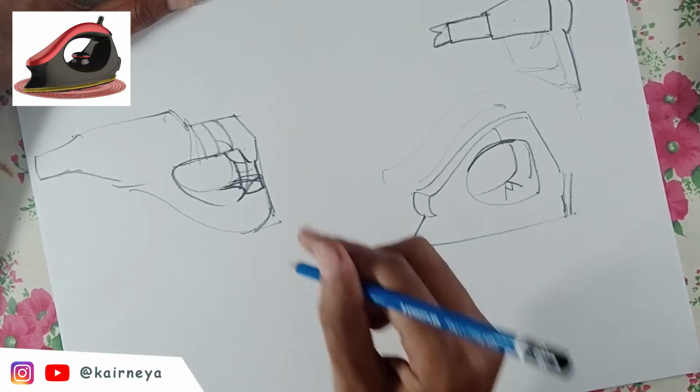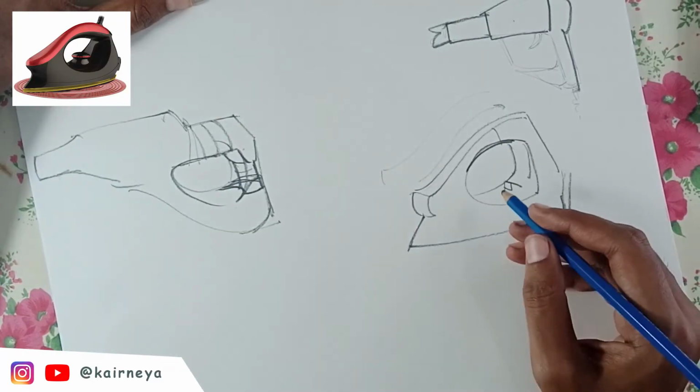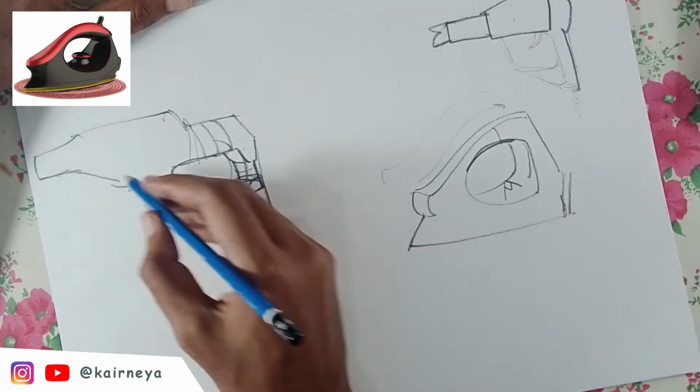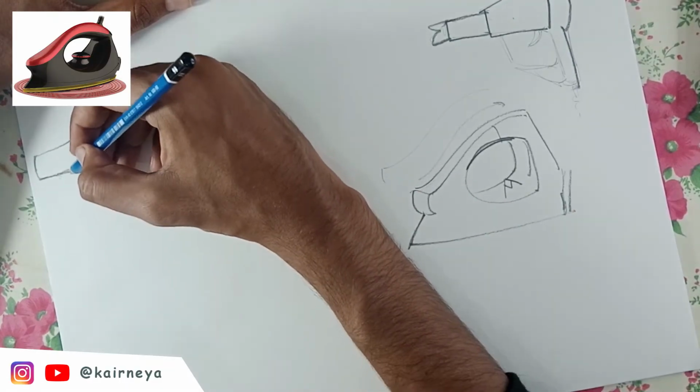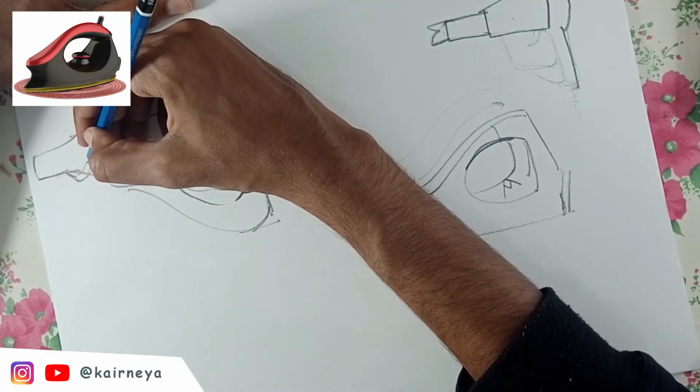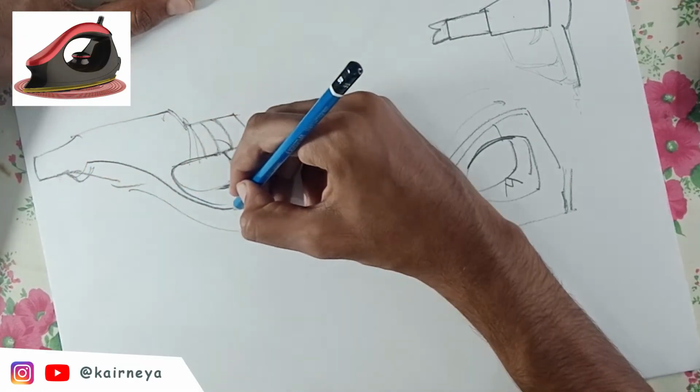So this is the design that I came up with, and now I can see the red area. The red area is in the handle. I'm not going to change that in my design as well. So I'll give that to the handle also.